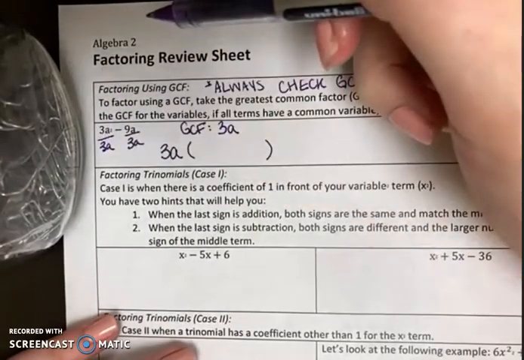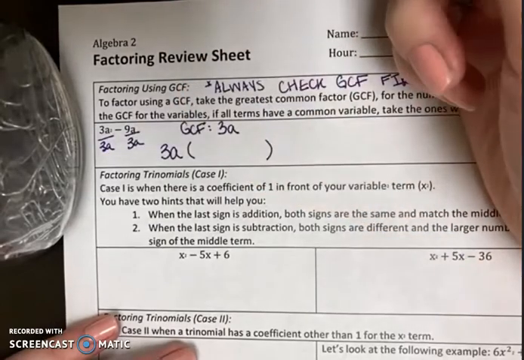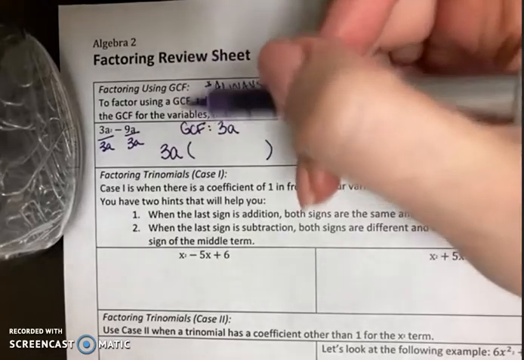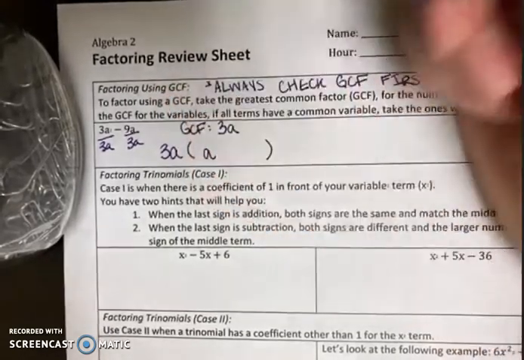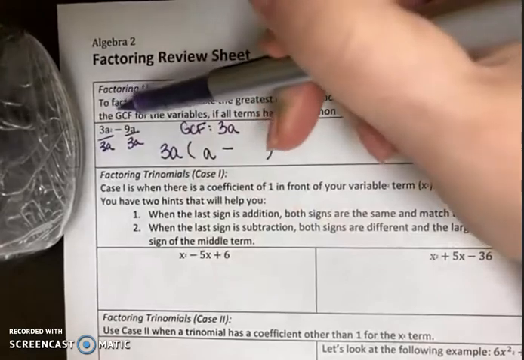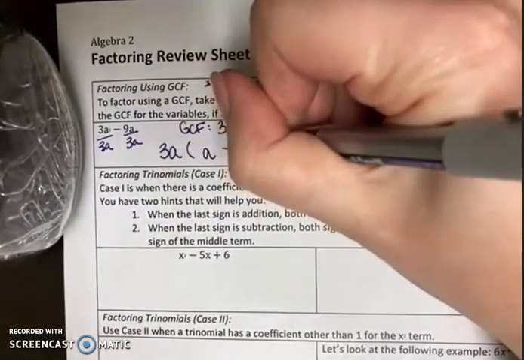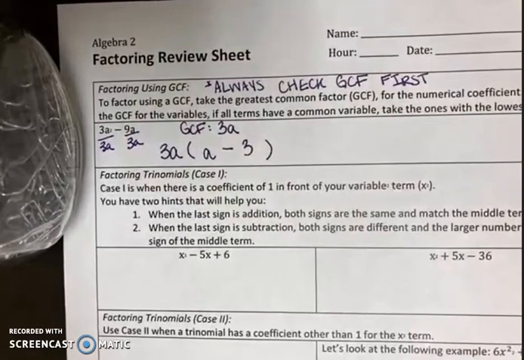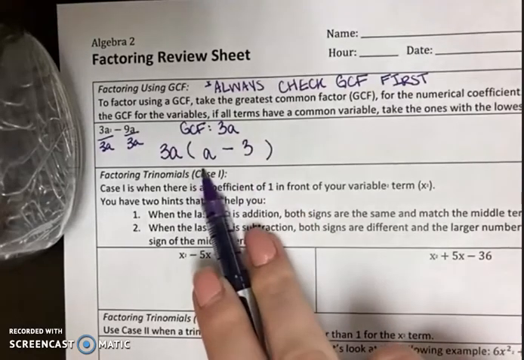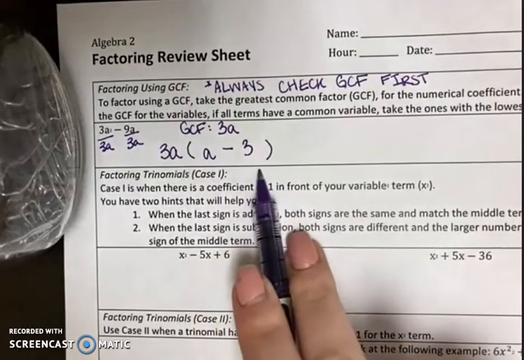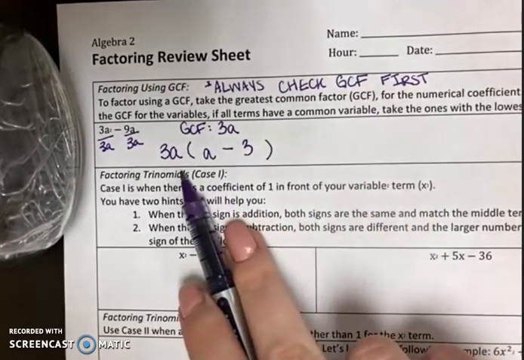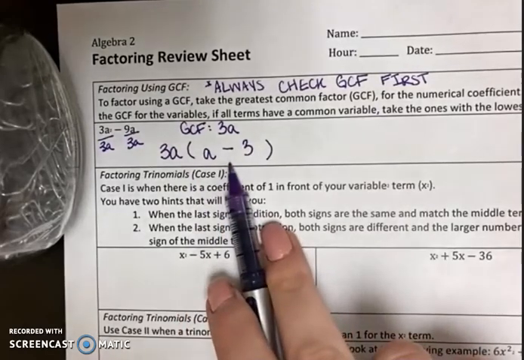3 divided by 3 is 1. A squared over a. Remember your properties of exponents. You could subtract those powers. So 2 minus 1 is 1. So I just have a to the first power. I'm going to keep that negative sign. 9 over 3 is 3, and then the a's would cancel out. You always want to check and see if you can factor any further. So is there any way I could factor a minus 3? No. When we factor using a GCF, which we've already done, or we factor quadratics.